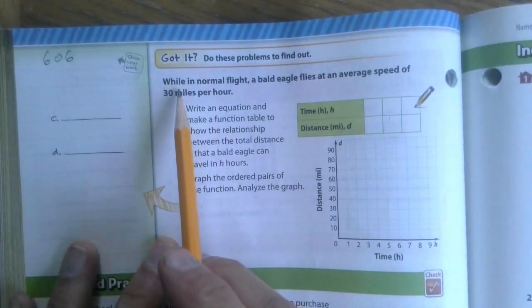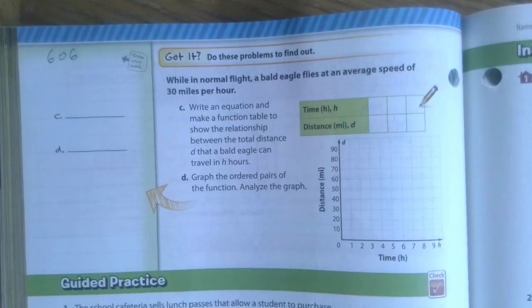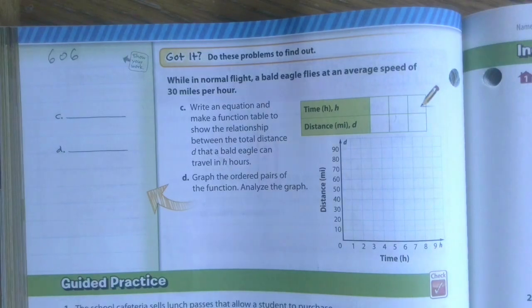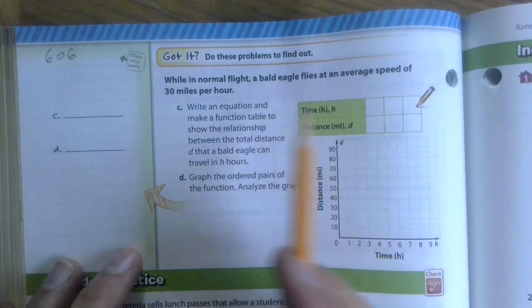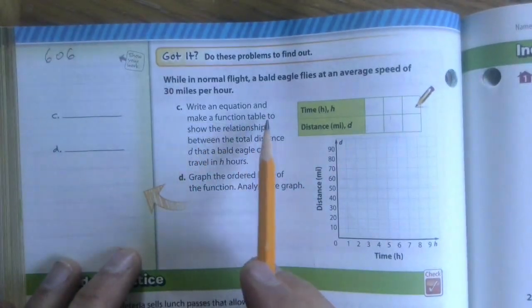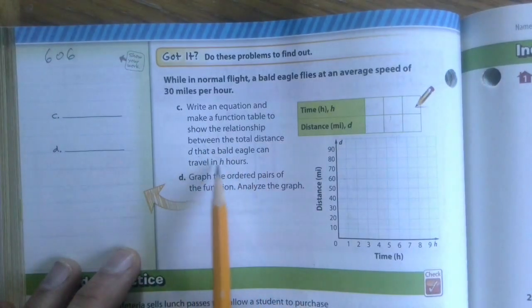So here we have, it says, while in normal flight, a bald eagle flies an average speed of 30 miles per hour. 30 miles per hour, right? So that's pretty fast. An eagle flies 30 miles an hour. So it says, write an equation and make a function table to show the relationship between total distance d that an eagle can travel in 8 hours.